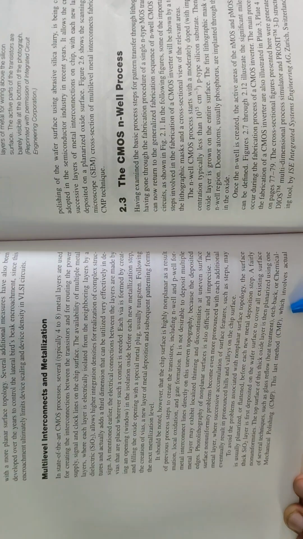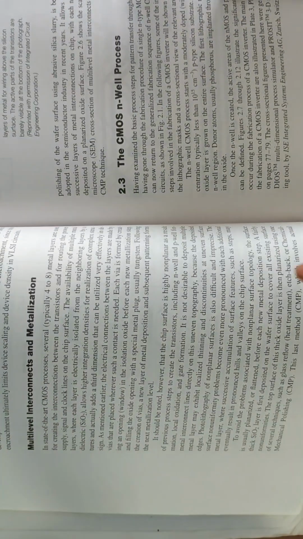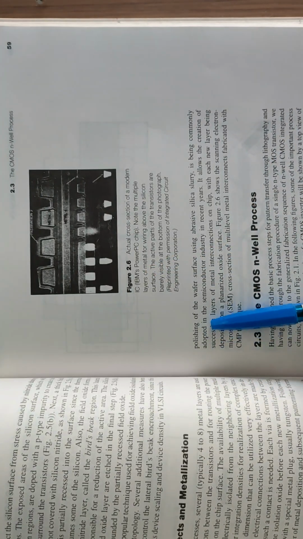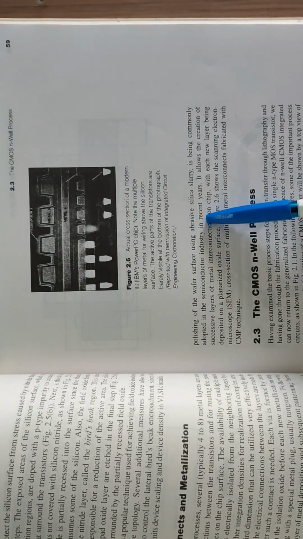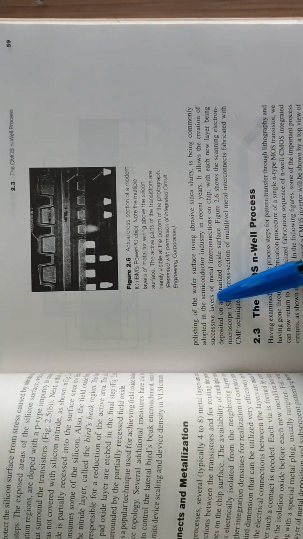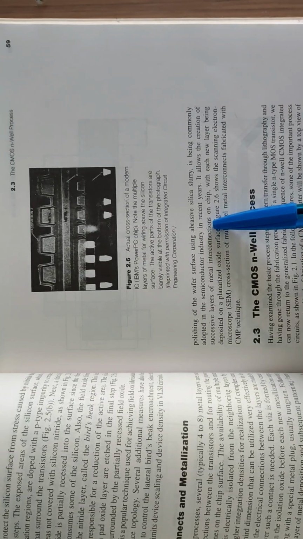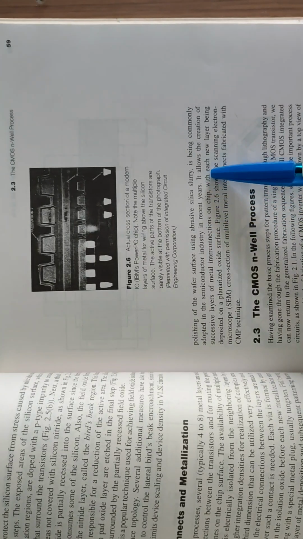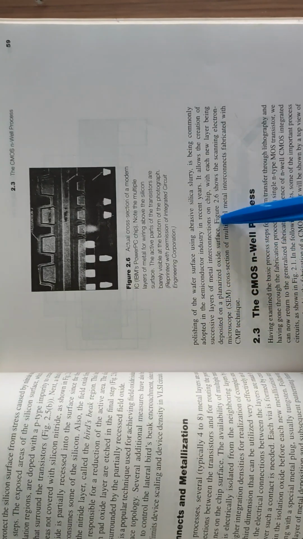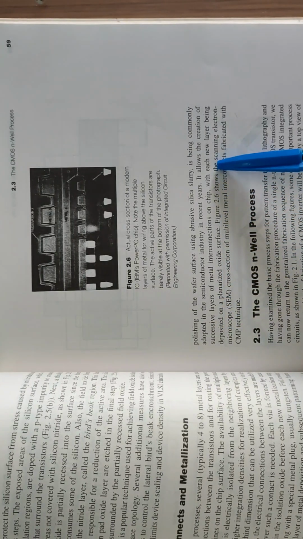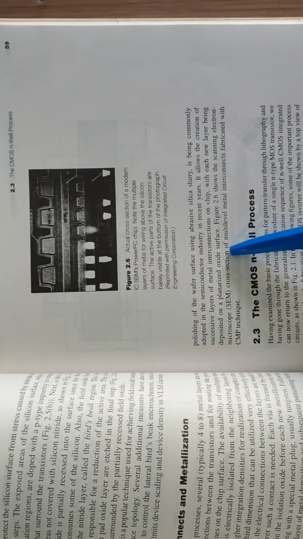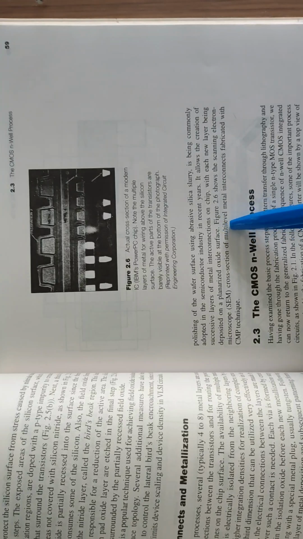This last method, CMP, which involves actual polishing of the wafer surface using abrasive silica slurry, is being commonly adopted in the semiconductor industry in recent years. It allows the creation of successive layers of metal interconnection on chip, with each new layer being deposited on a planarized oxide surface.